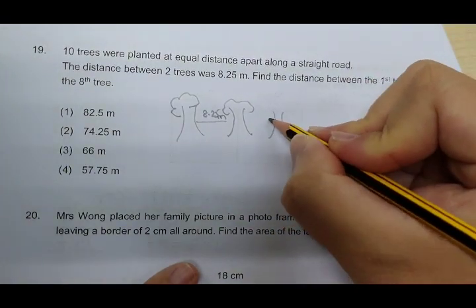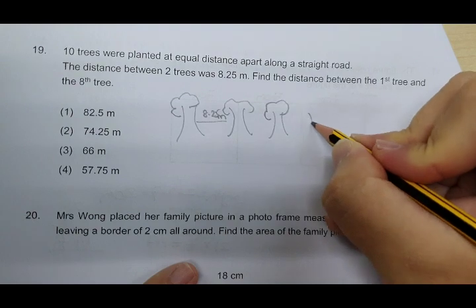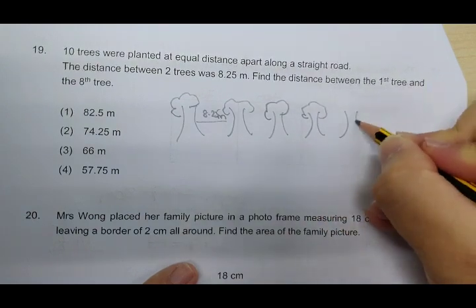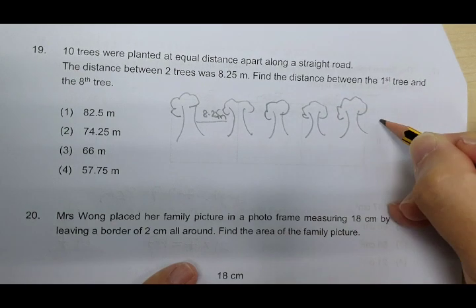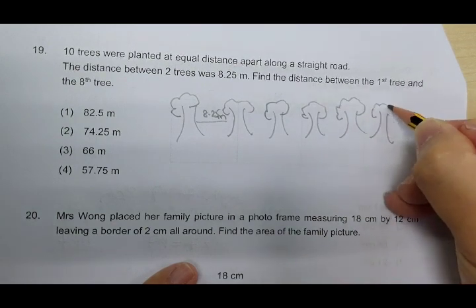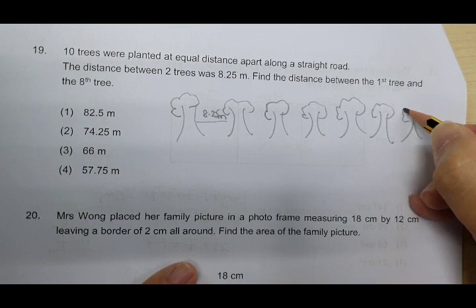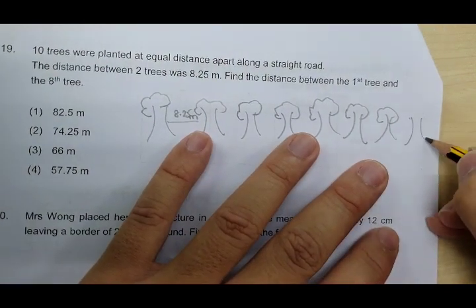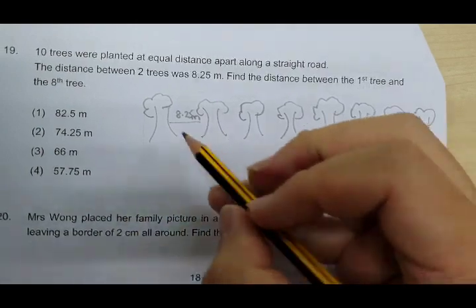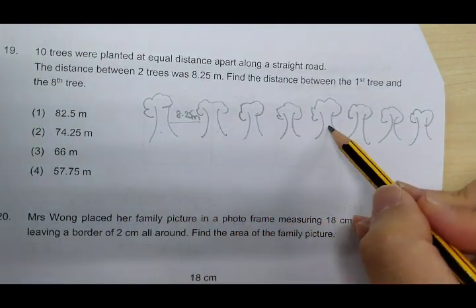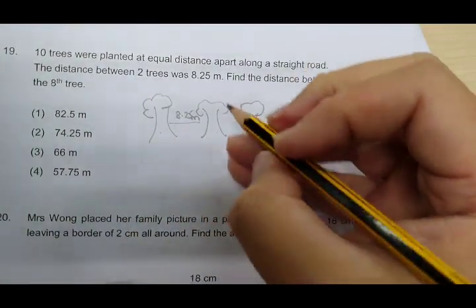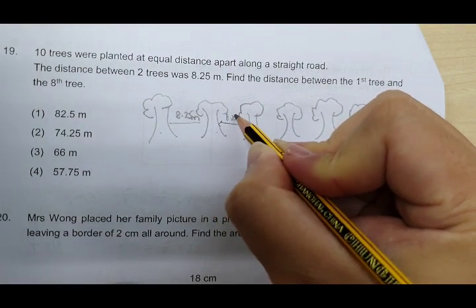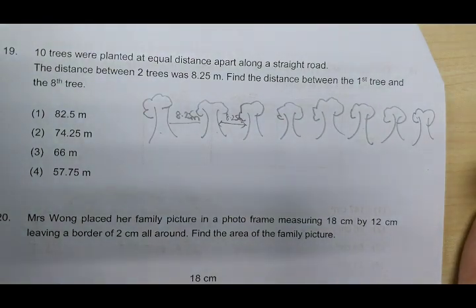Alright, this is the 3rd tree, the 4th tree, the 5th tree, the 6th tree, the 7th tree, and the 8th tree. So we have 1, 2, 3, 4, 5, 6, 7, 8. And between each tree the distance is 8.25 meters.